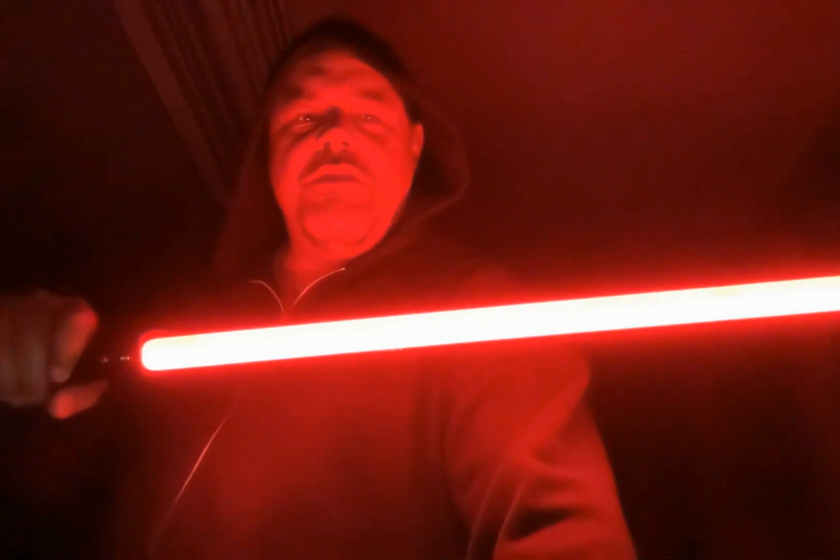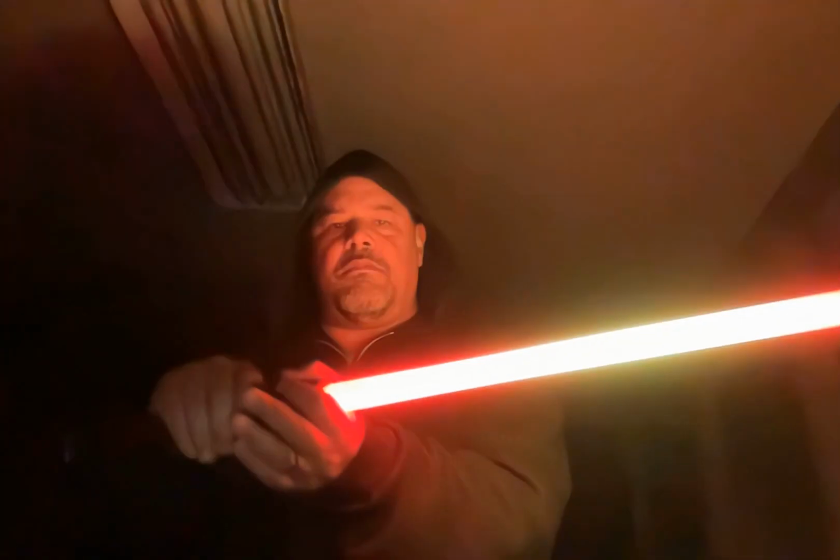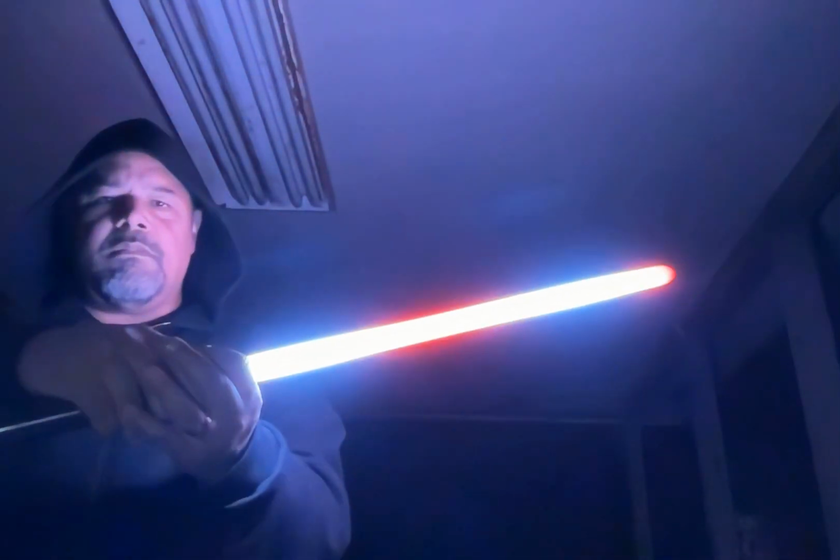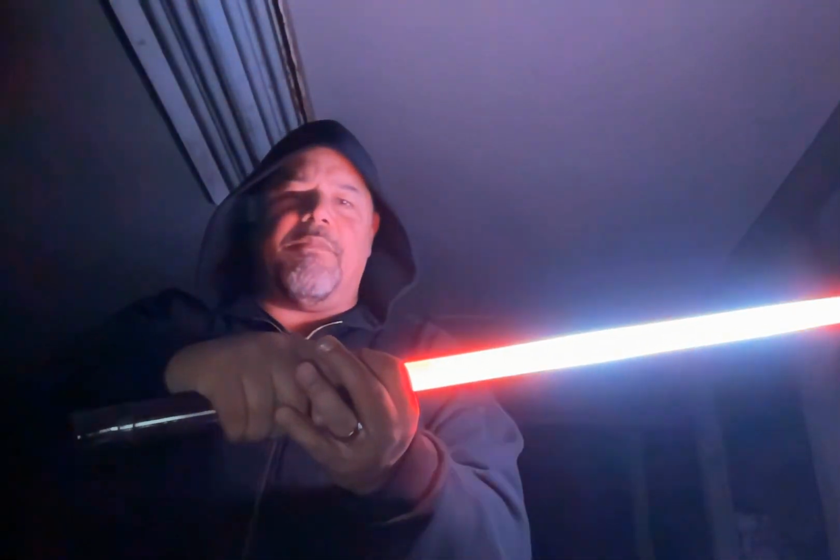Yeah, this is a static, and this is a 75% red, so this is a 191 in the red channel. Love the lightning block sound on this one.